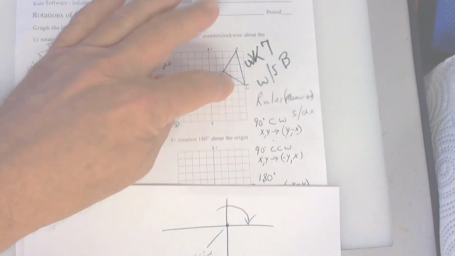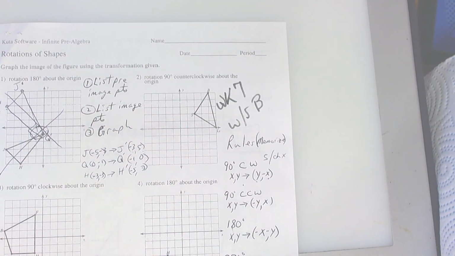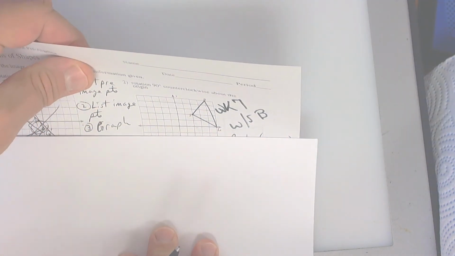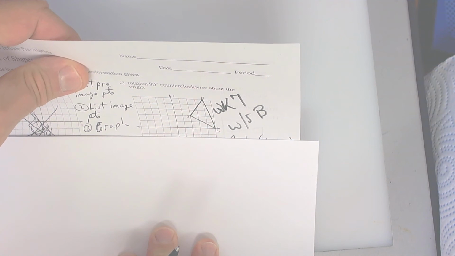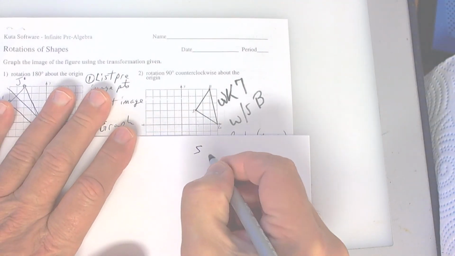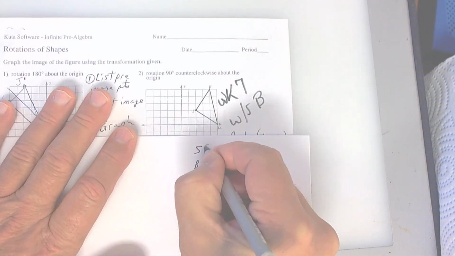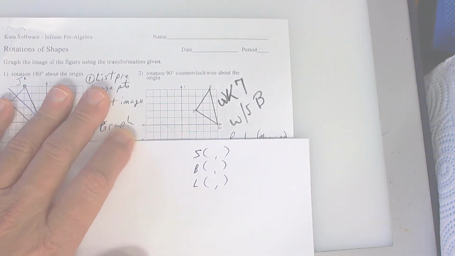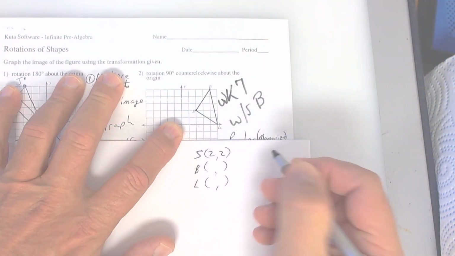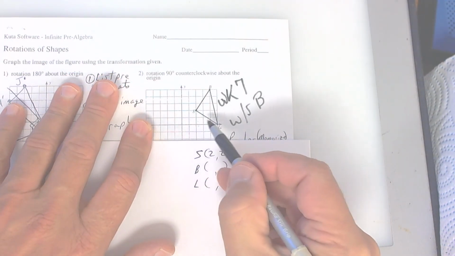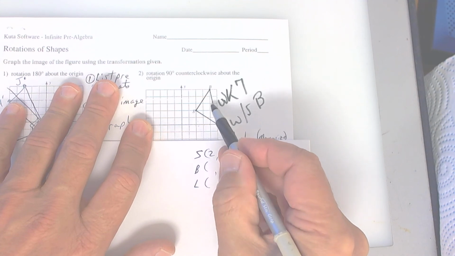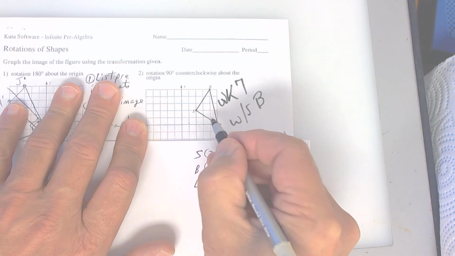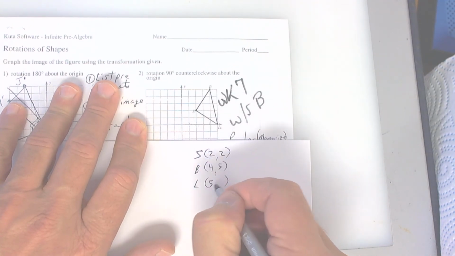Let's try counterclockwise. Okay, so write down your points. So we have S, B, L, it looks like. So put S, B, L. I want to see the points. Okay. So S is over 2, up 2, so 2, 2. B is over 1, 2, 3, 4, up 1, 2, 3, 4, 5. So 4 and 5. And this one is 1, 2, 3, 4, 5 over, 5 up 0.